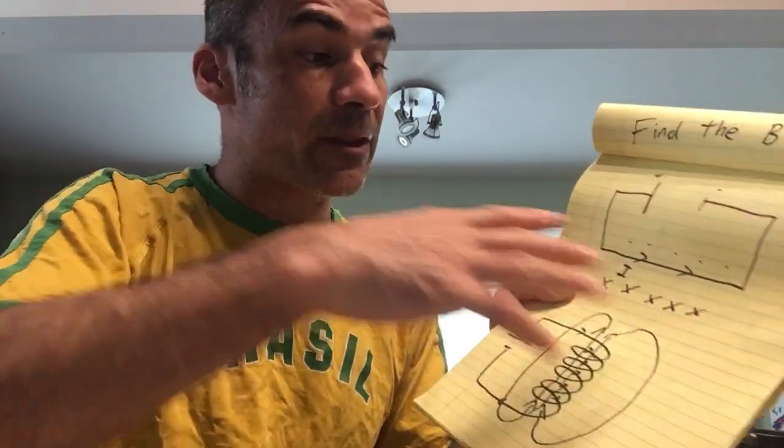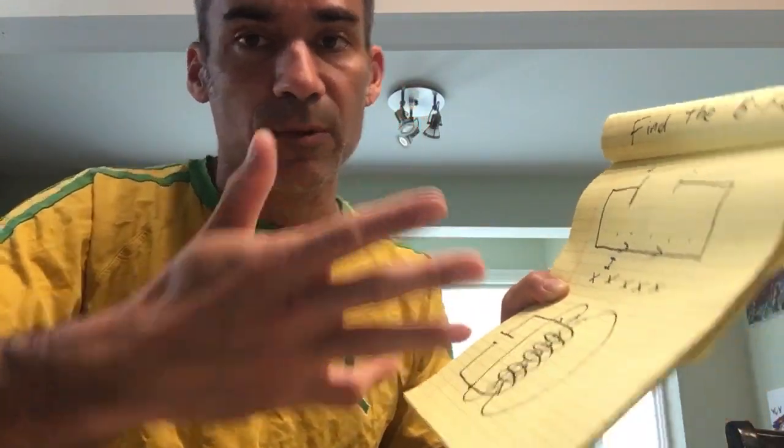So again, to find the magnetic field, use the right hand rule. Make sure it's your right hand, and if you point your thumb in the direction of the current, your fingers will point in the direction of the magnetic field. Or if you have a coil, you point your fingers in the direction of the current and your thumb will point in the direction of the magnetic field.